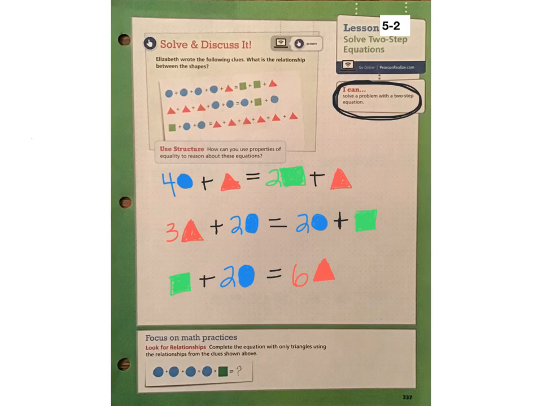So let's first take a look at the three number sentences. And what I did is I just summarized them by counting up the number of shapes that were alike in each of those equations and writing that as more of a coefficient instead of repeated addition. So in the first example here, you have 4 circles plus a triangle. So there's your 4 circles and your triangle equals 2 squares and another triangle.